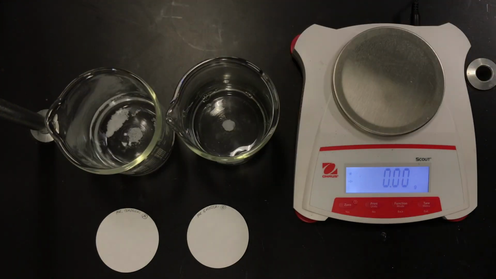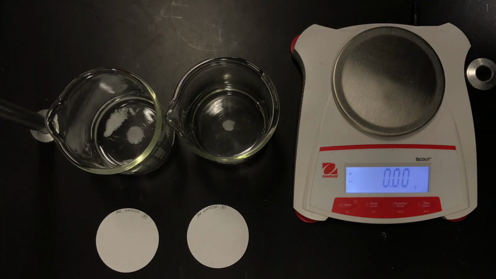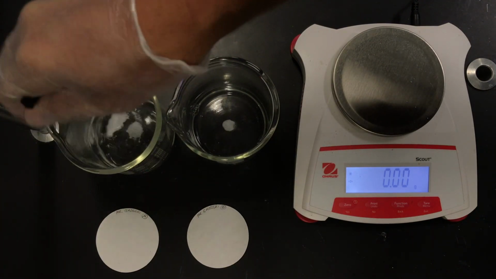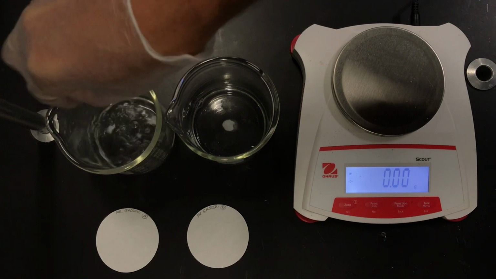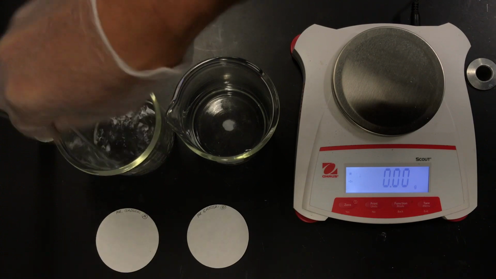Okay, so we're going to stir. And we're going to use our stirring rods. And I'm just going to stir and our solid will disappear, or dissolve, I should say. It's not going to disappear.